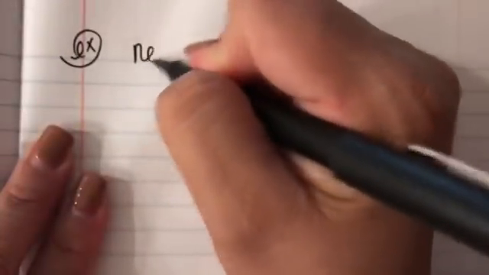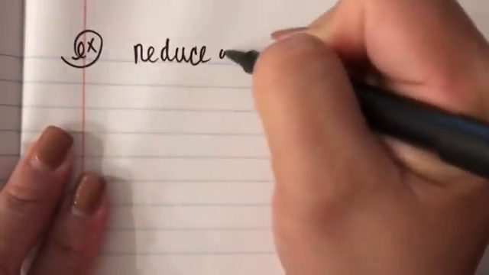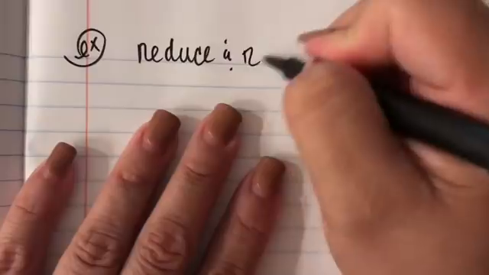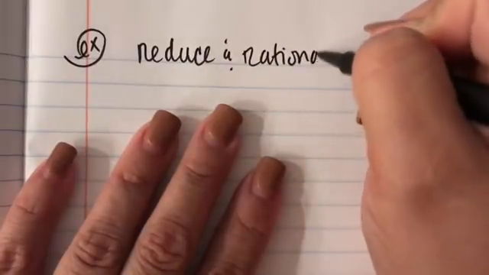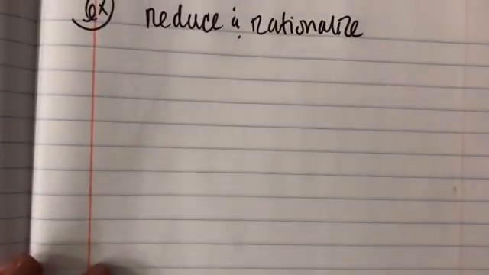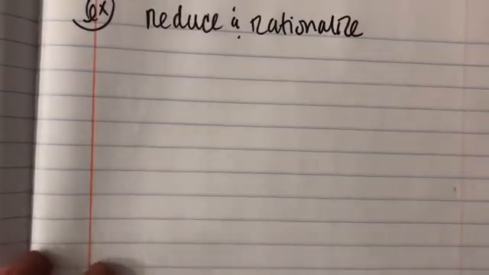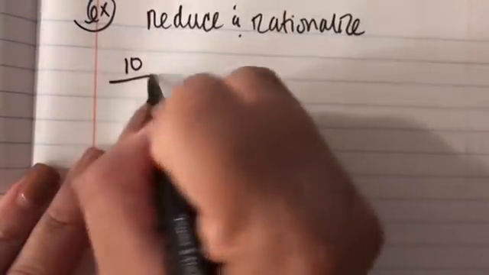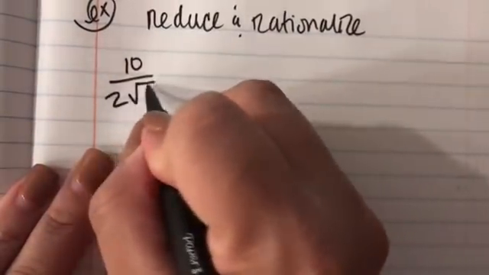Okay, in example 3, we're going to reduce and rationalize. Say you had 10 over 2 radical 5.